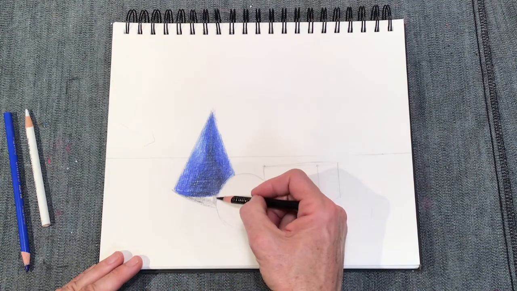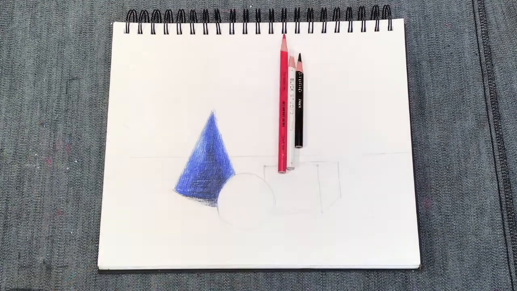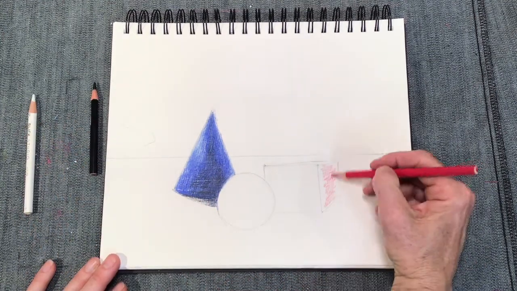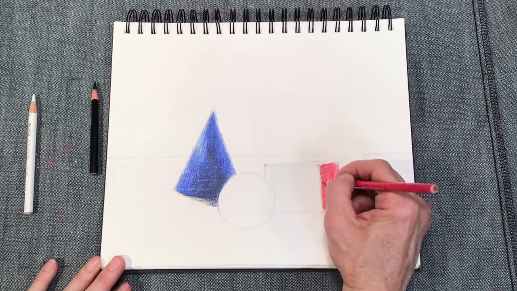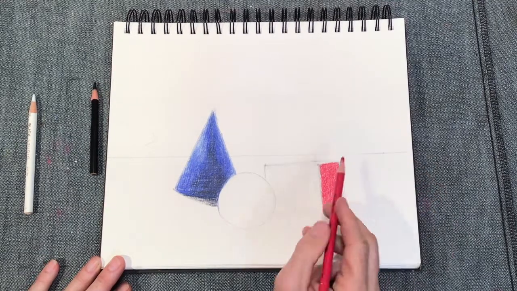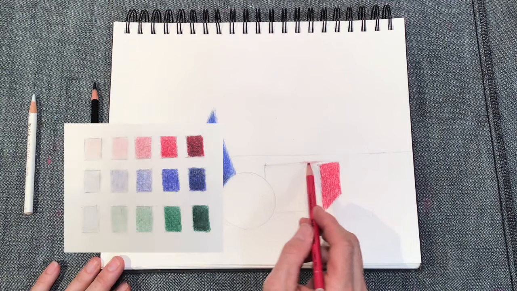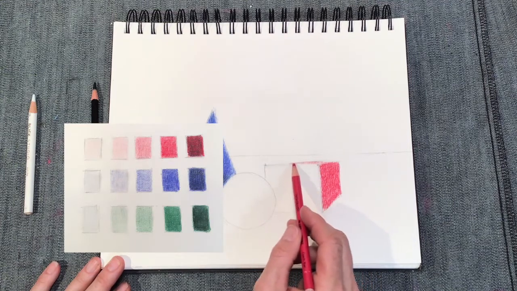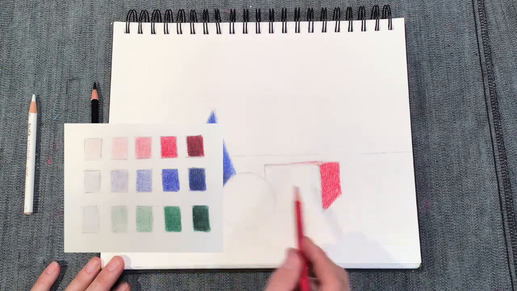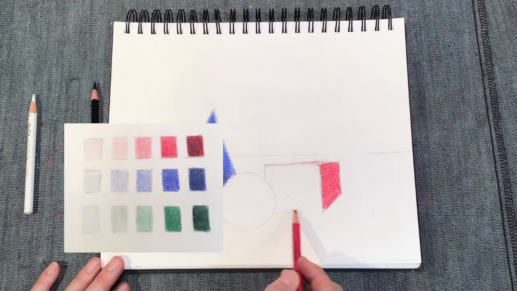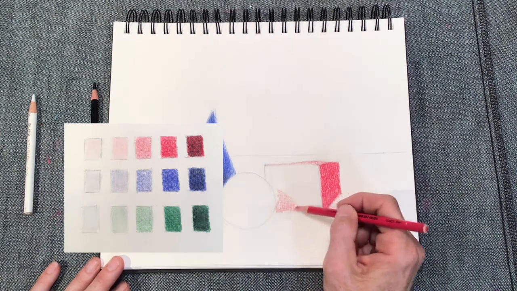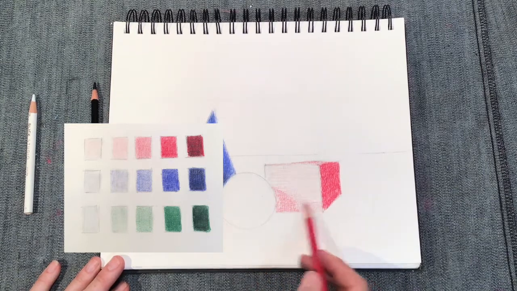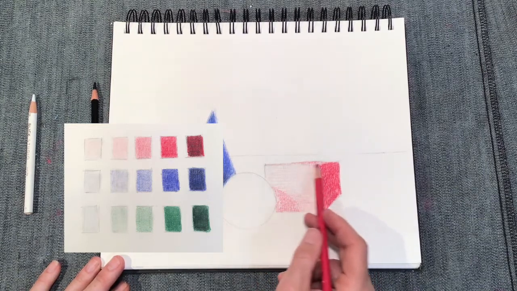Now I'm adding the cast shadow. The cast shadow will be darkest at the base of the form and get a little bit lighter as it moves out. Moving on, I headed over to the cube. The far right side is going to be where the dark values are. The top is going to be more of a medium value because it'll be catching a little light from that left side. And then the face of the cube will be the lightest except for the cast shadow.